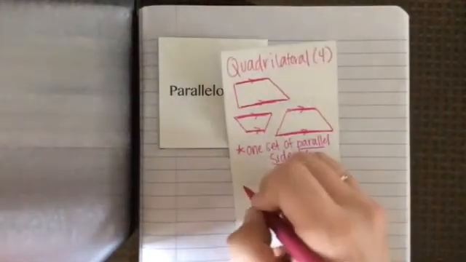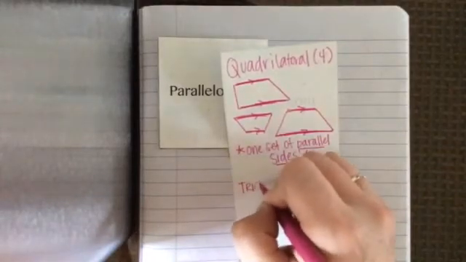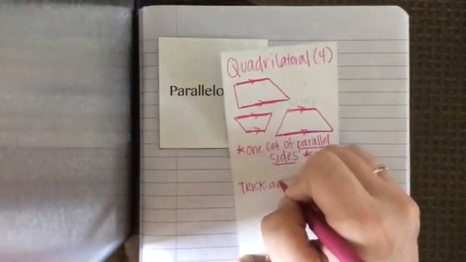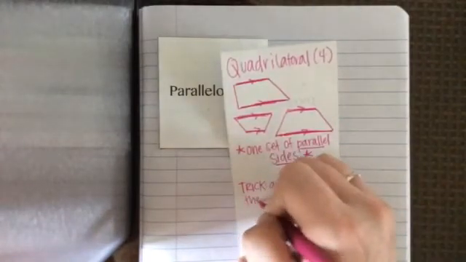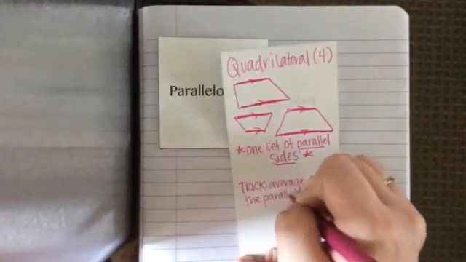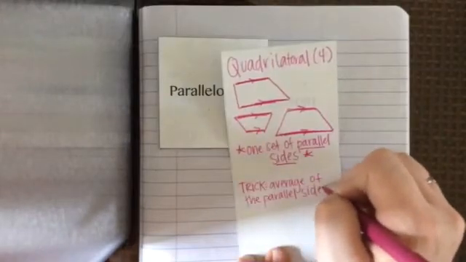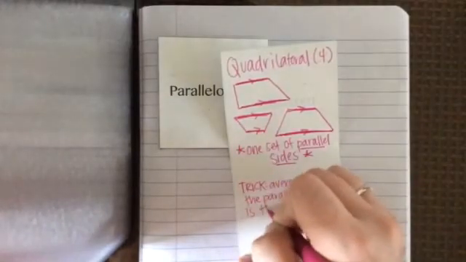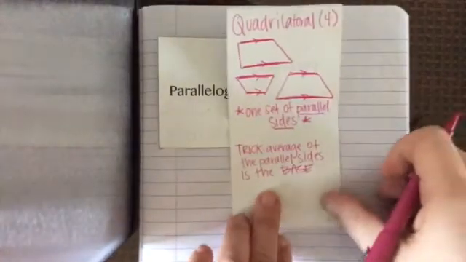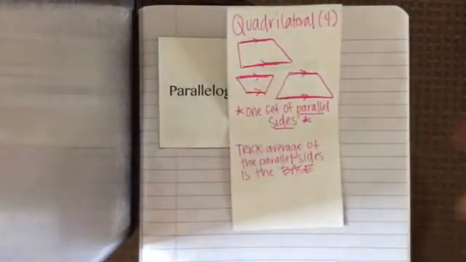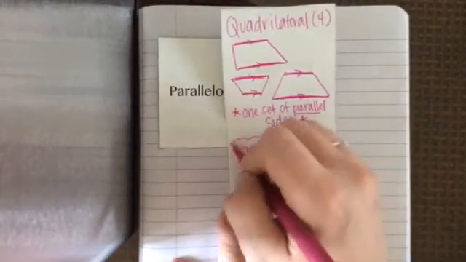But the trick is you need the average of the parallel sides is the base. The average of the parallel sides is the base. That's the trick.